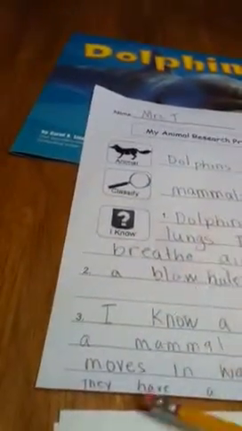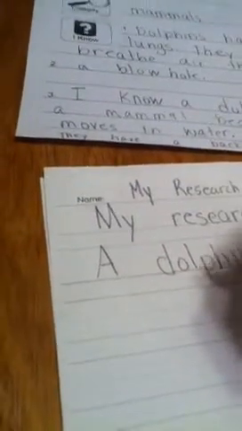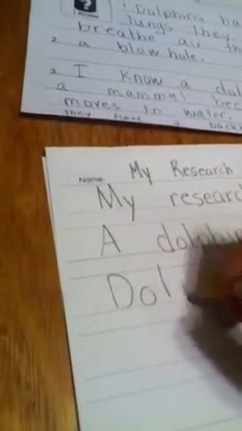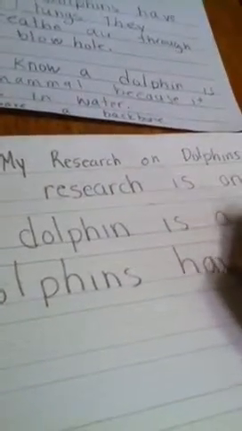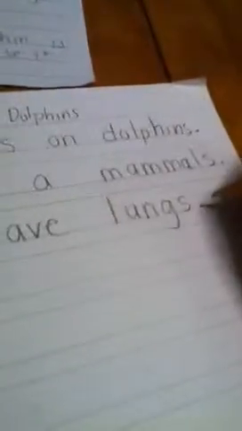Okay, now I'm going to tell why. Those three things that I wrote down that say I know right here, those are three reasons why I know my animal is a mammal. So I'm going to start out with dolphins have lungs, they breathe air through a blowhole. I had that in a complete sentence already up there, so I can just put it down. But if I just had notes down there before, I would need to think in my head about how I could turn my notes into a complete sentence. Dolphins have lungs. That's my first complete thought. There's my stop sign.